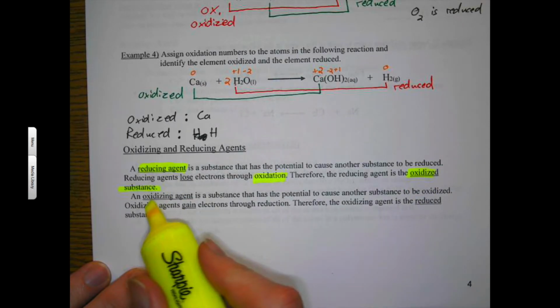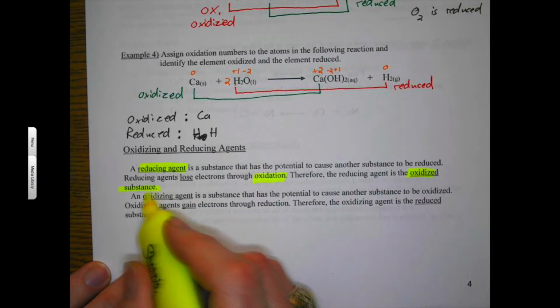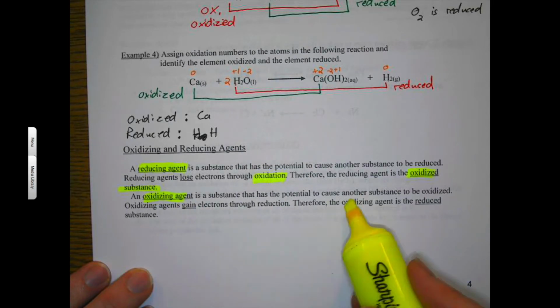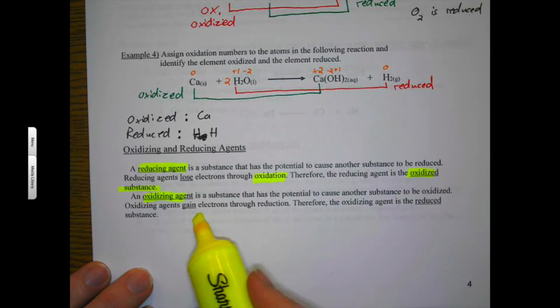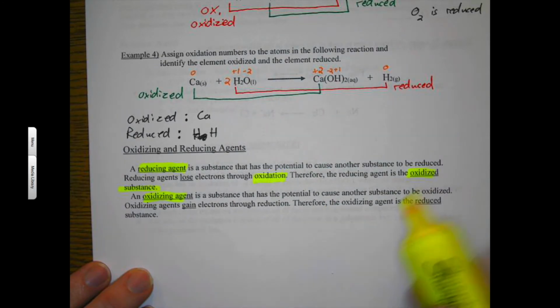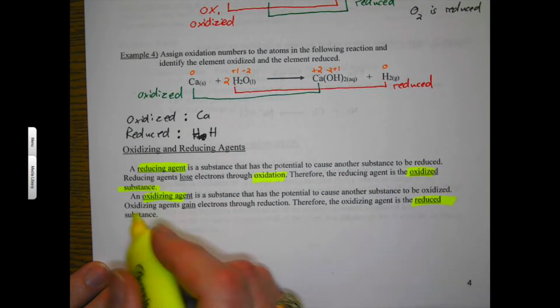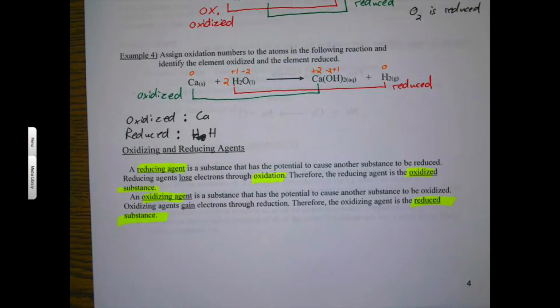And then just the converse of that, an oxidizing agent is the substance that has the potential to cause another substance to be oxidized. Oxidizing agents gain electrons through reduction. Therefore, the oxidizing agent is the reduced substance.